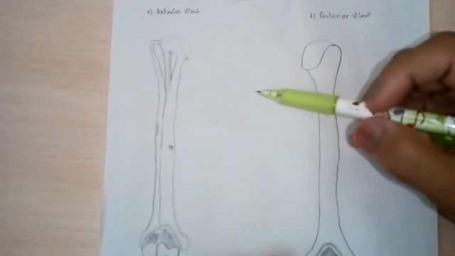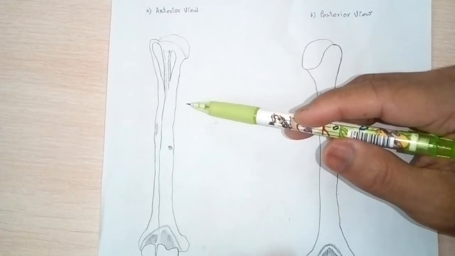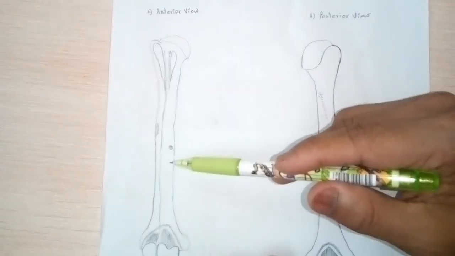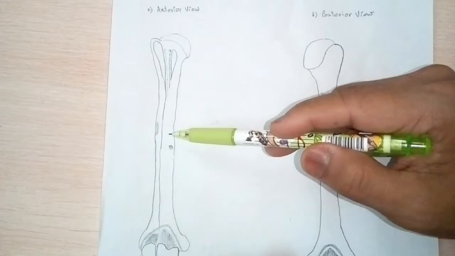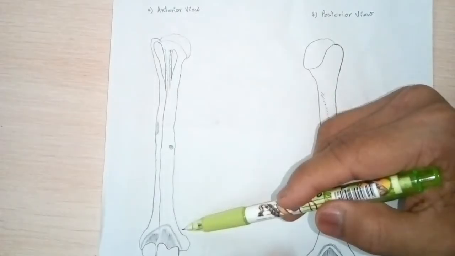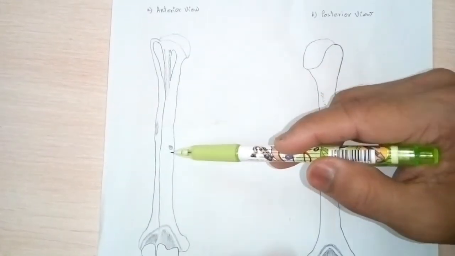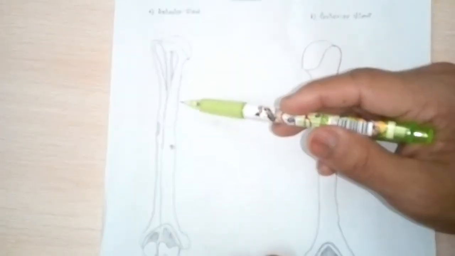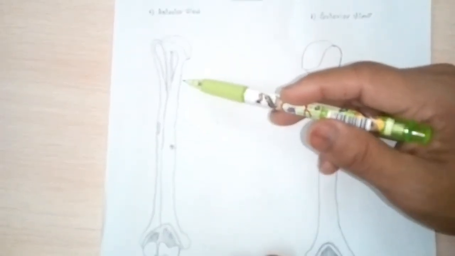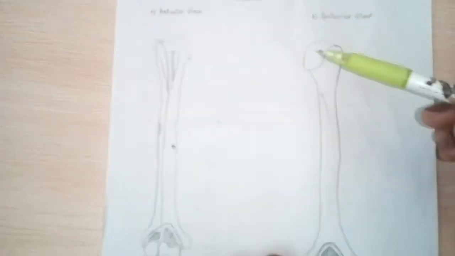The humerus is the bone of the arm and it is the longest bone of the upper limb. It has an upper end, a shaft and a lower end. So as usual, the three parts of a typical long bone are seen in the case of the humerus, and so the humerus is also a typical long bone.